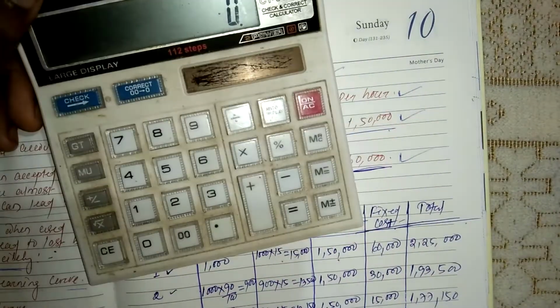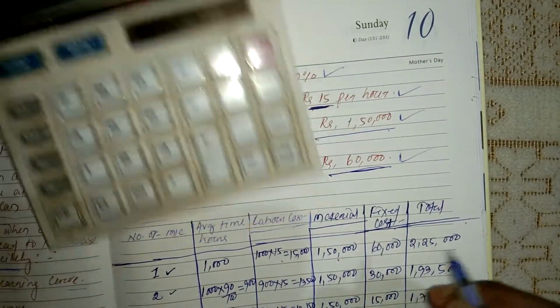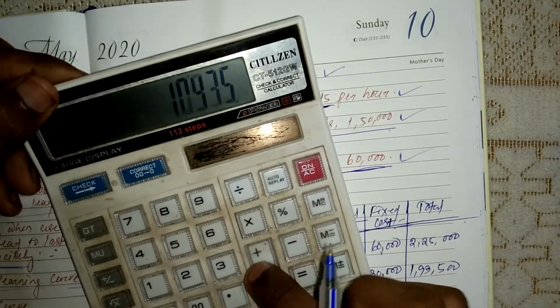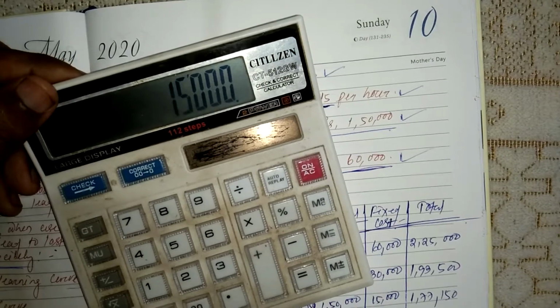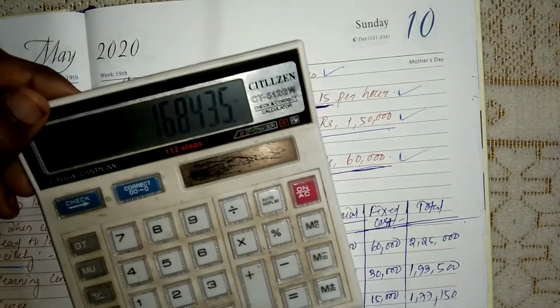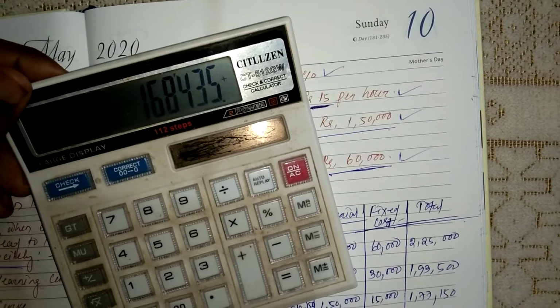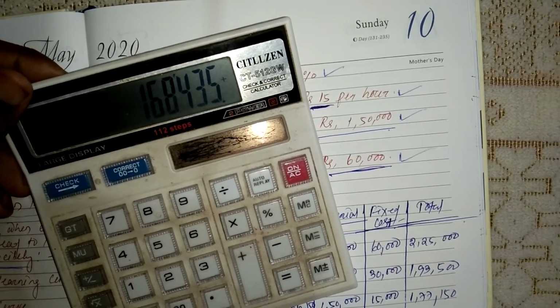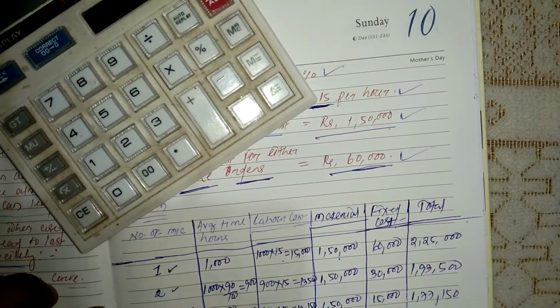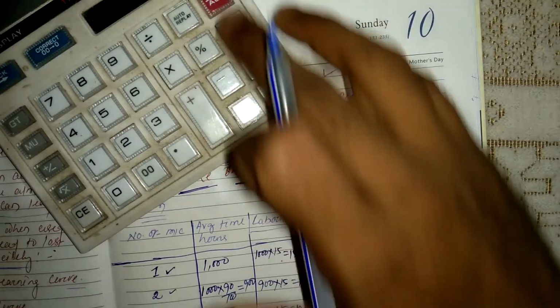Now for 8 machines, the total cost will be 10,935 plus 1,50,000 plus 7,500, which is 1,68,435.